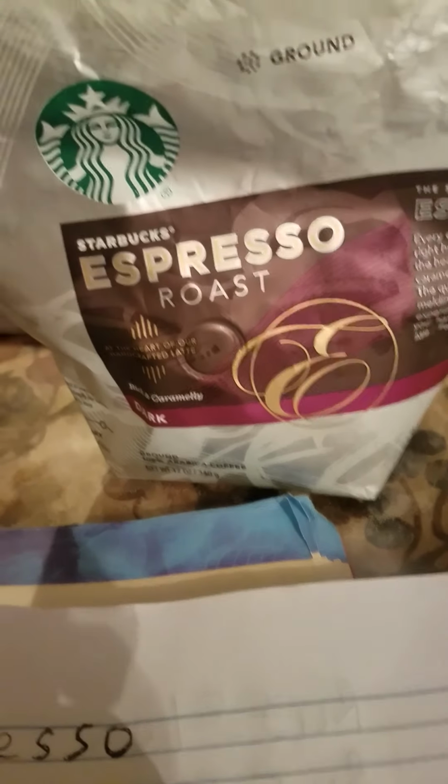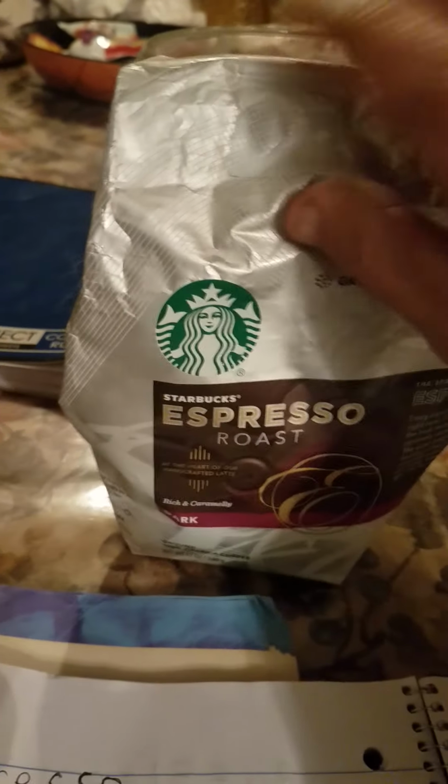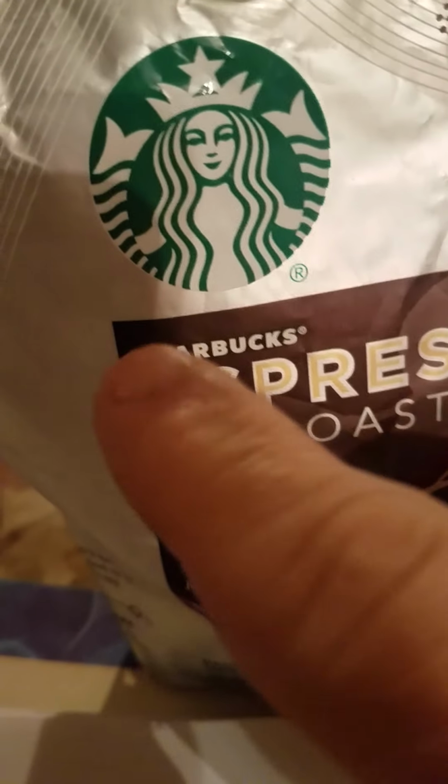What you're seeing right now is a bag of coffee. To be precise, it is a Starbucks espresso coffee. I don't know if you can see it. Let me see if I can put it here. See? Starbucks.